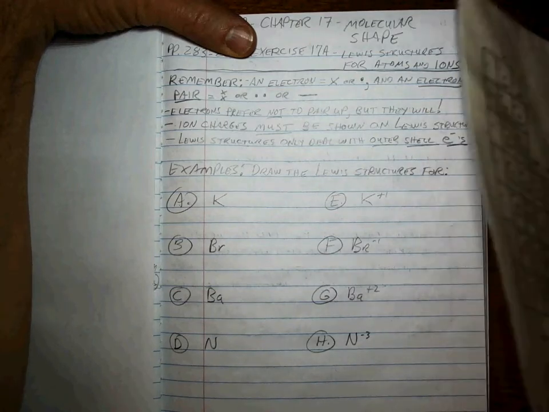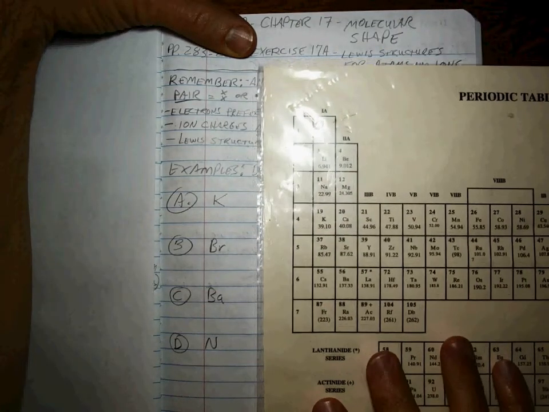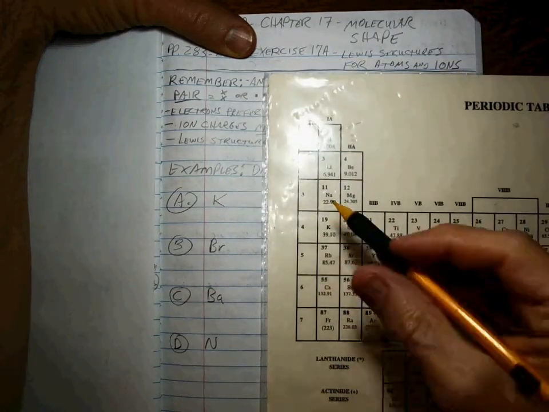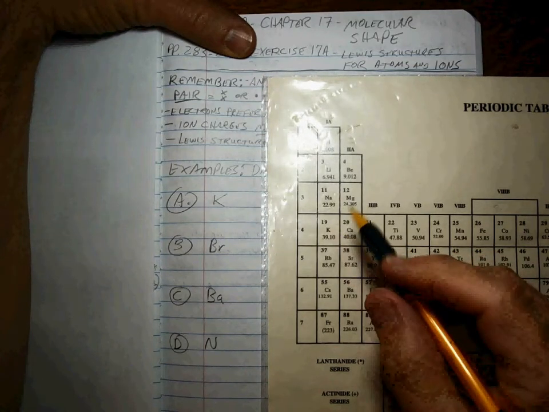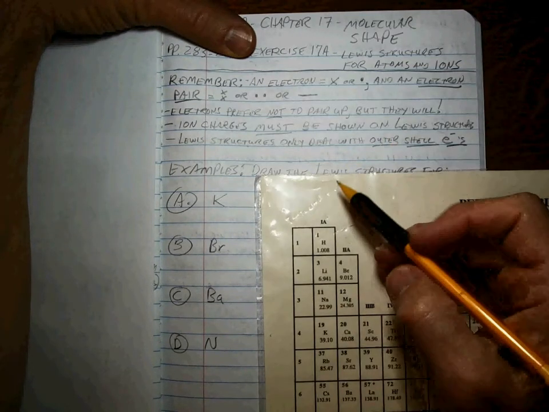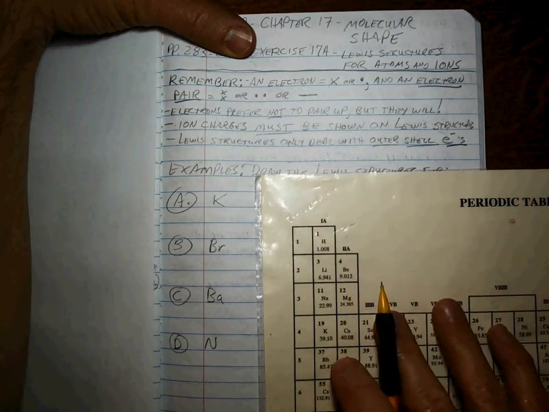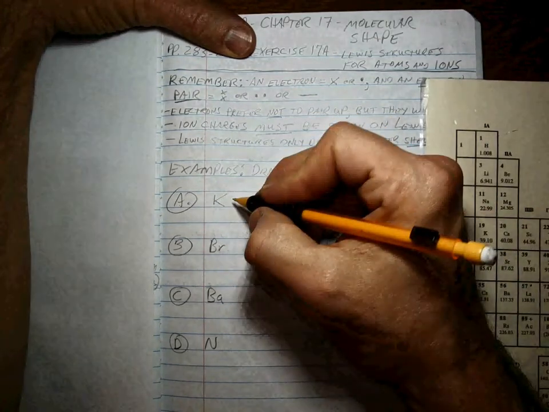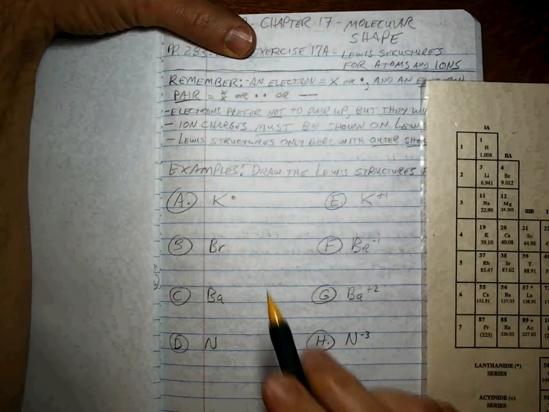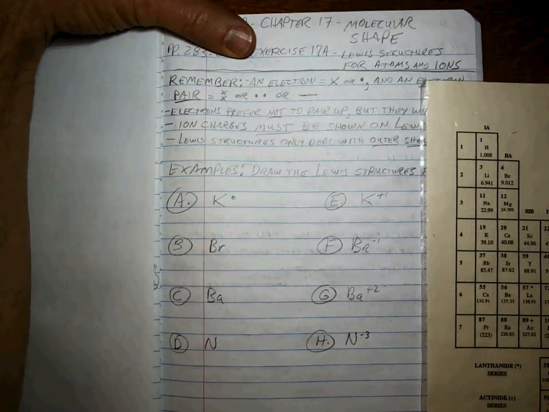So let's look at potassium first. Where is potassium? There it is. Potassium is in group 1A, which means it has one electron in its outer shell. It's an atom. There it is, one electron, and it doesn't matter where you stick it.